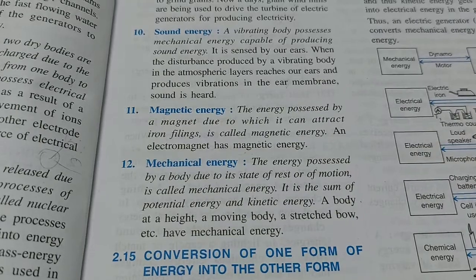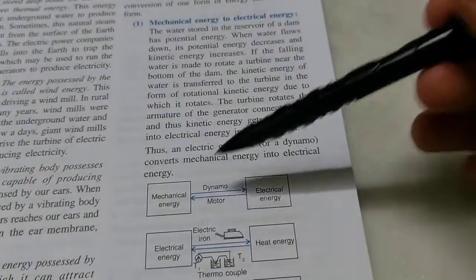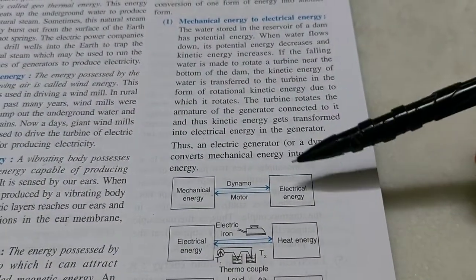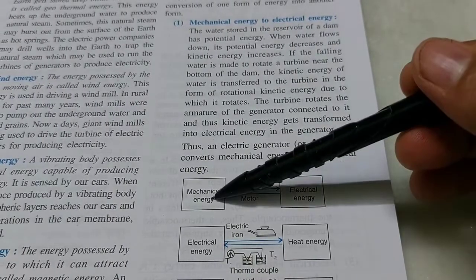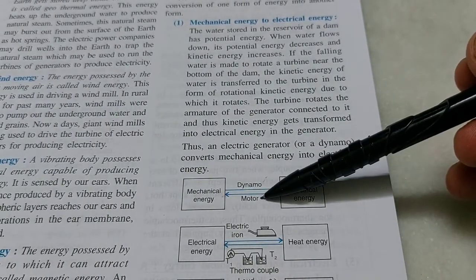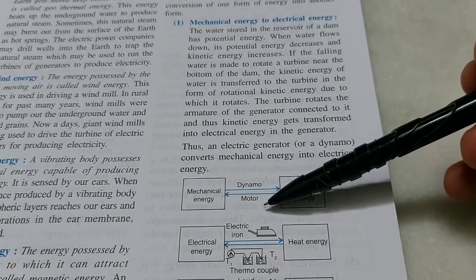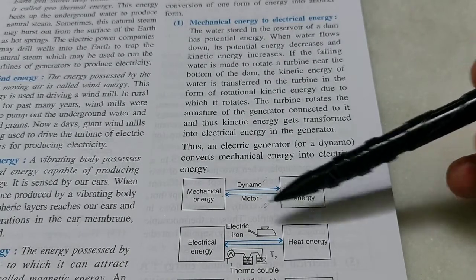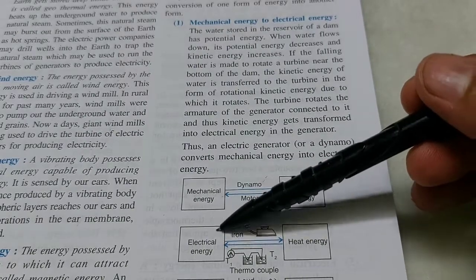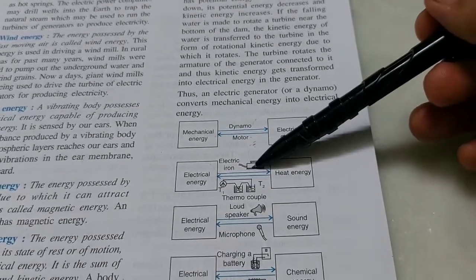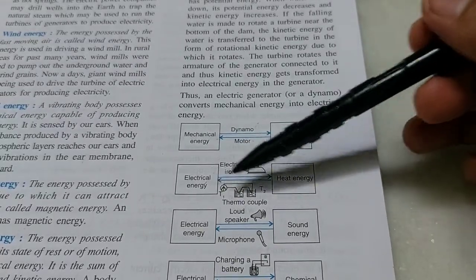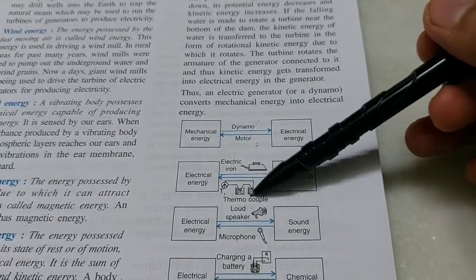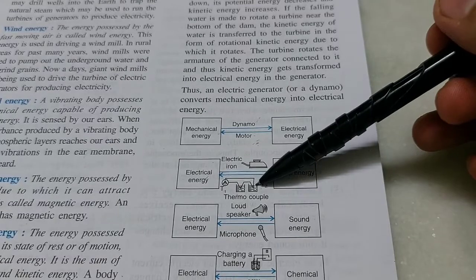Now the conversions. Mechanical energy to electrical energy is done by a dynamo or generator, whereas electrical energy to mechanical energy is by a motor, which is there in all moving machines like a fan, a mixer grinder, a washing machine. Electrical energy to heat energy, for example, electric iron or water heater, and heat energy to electrical energy by a thermocouple. It's a device. Due to the difference in heat energy, electricity flows.